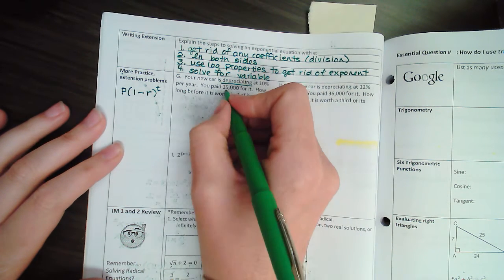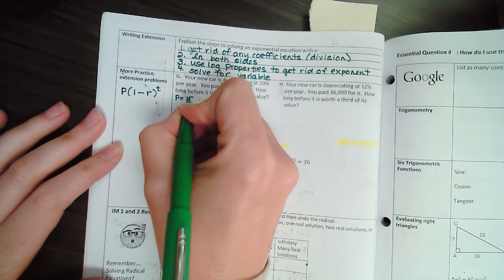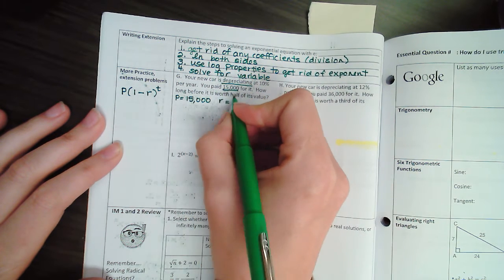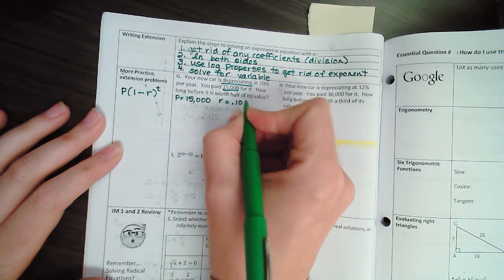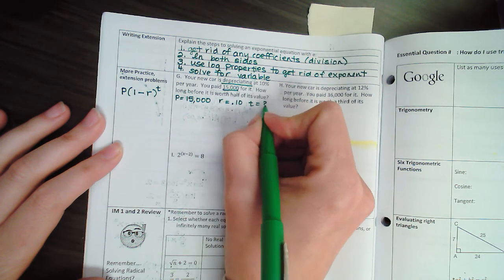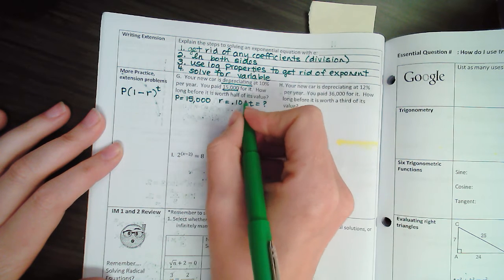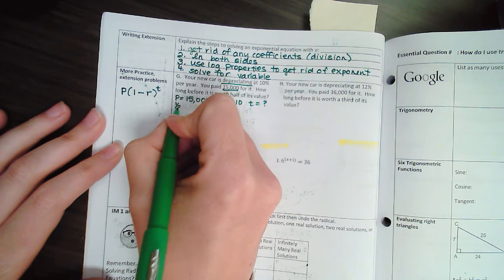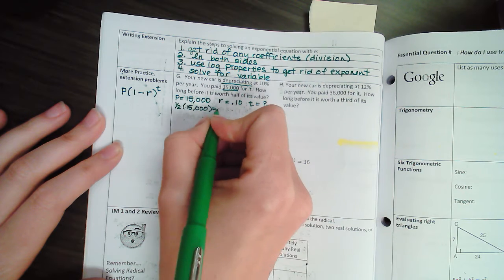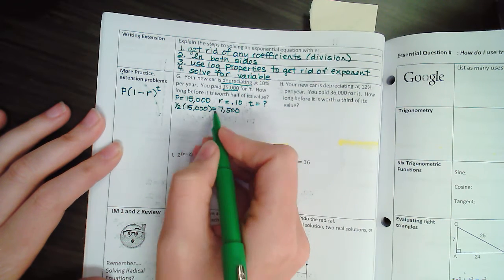So our principal amount is the 15,000 here, so P is equal to 15,000. We know that our r is equal to 10%, and remember, we always have to change that into a decimal, so 0.10. And our time, we actually have no idea what it is. That's what we're trying to figure out. But we do know that we want to know when it's worth half of its value. So half of 15,000 is going to equal 7,500. Okay, so we want to know when it is going to equal 7,500.